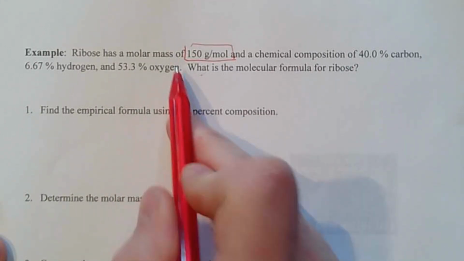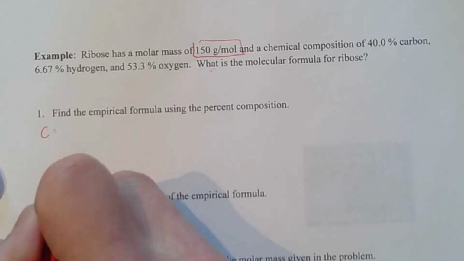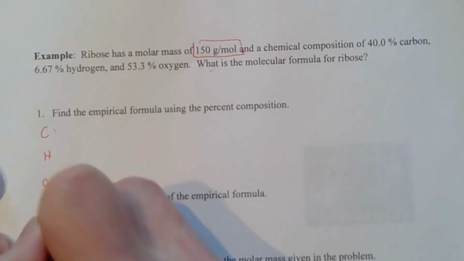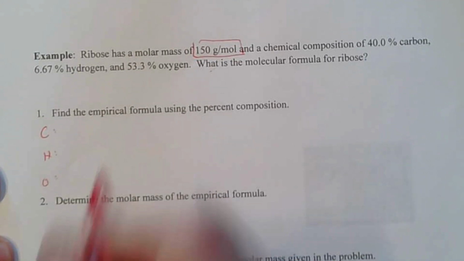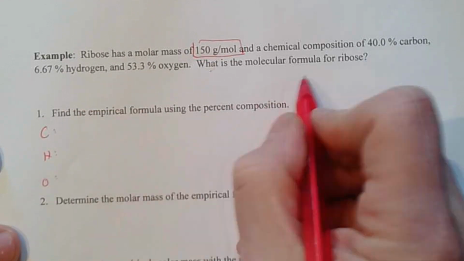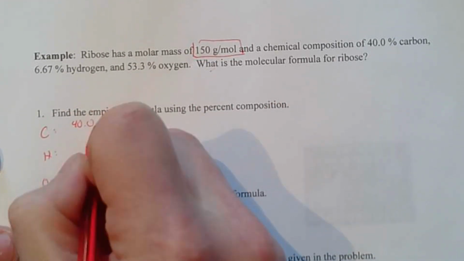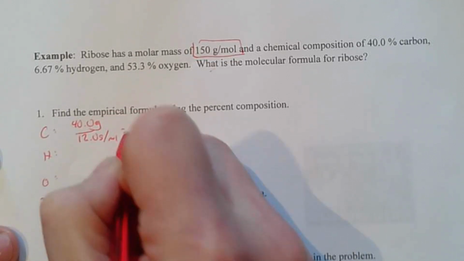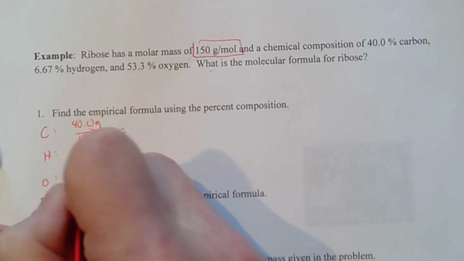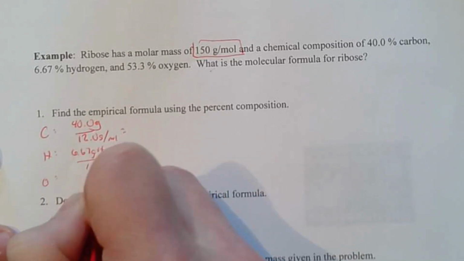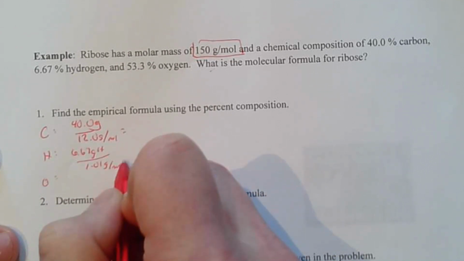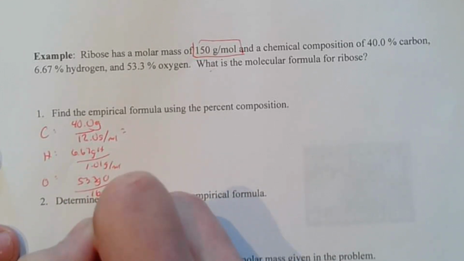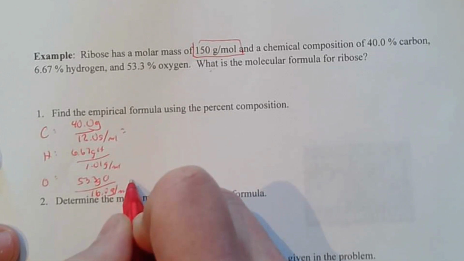This one was given percents. So remember, when you're given percents, just assume you have 100 grams of that substance. That means if you have 100 grams of the substance, you have 40.0 grams of carbon, and we want to convert that to moles. You have 6.67 grams of hydrogen, convert that to moles. And you have 53.3 grams of oxygen, and you want to convert that to moles. So you divide it by its molar mass.